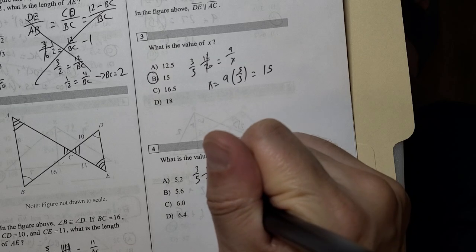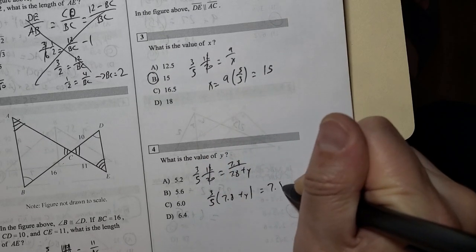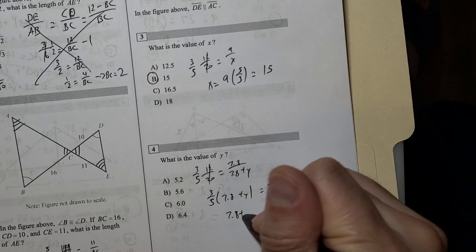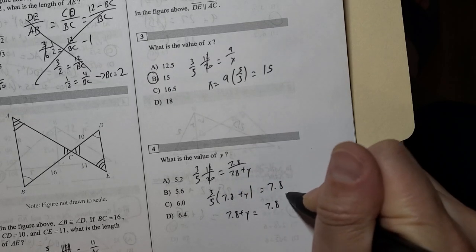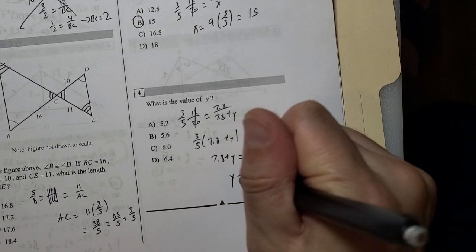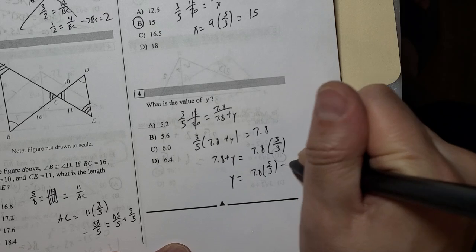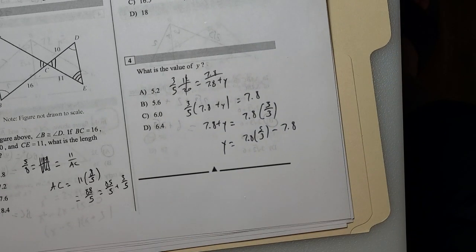Okay, so 3/5 of (7.8 plus y) is 7.8. So 7.8 plus y is 7.8 times 5/3. So y is equal to 7.8 times 5/3 minus another 7.8.